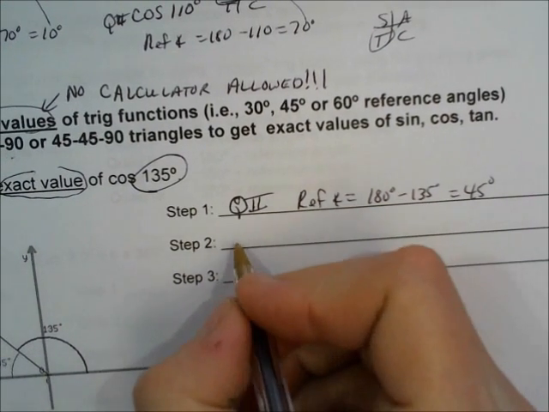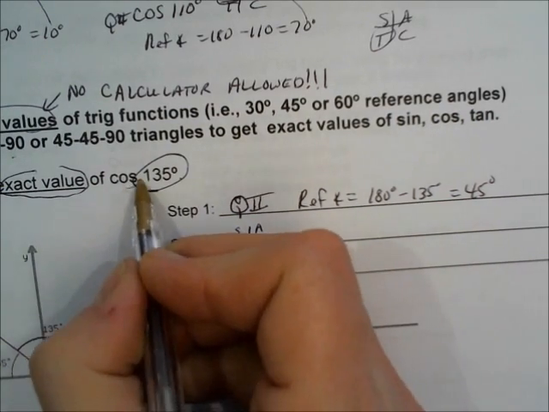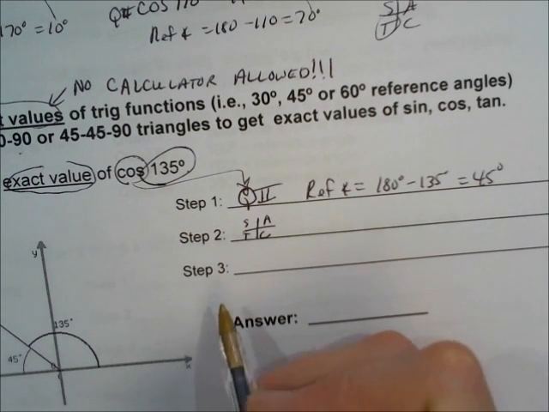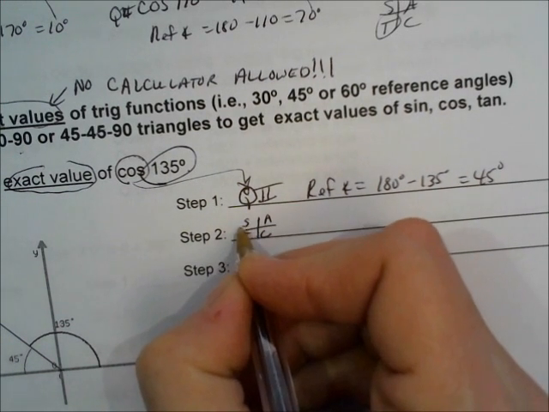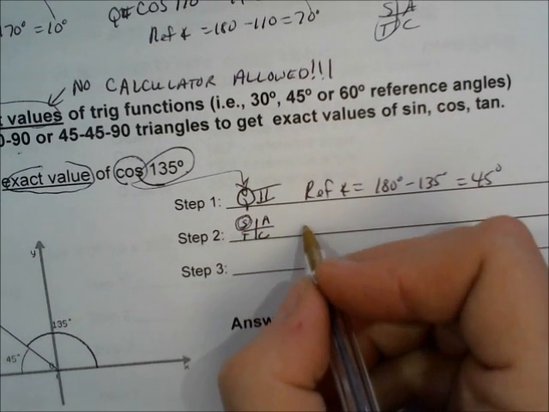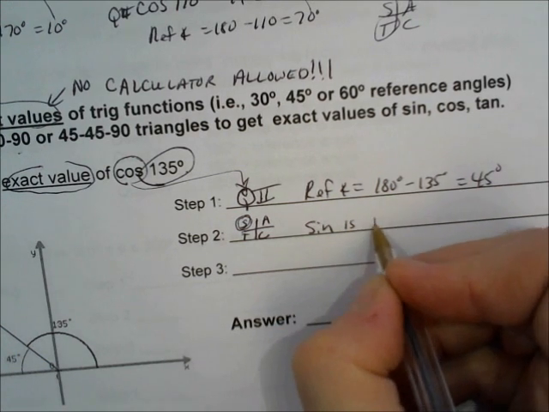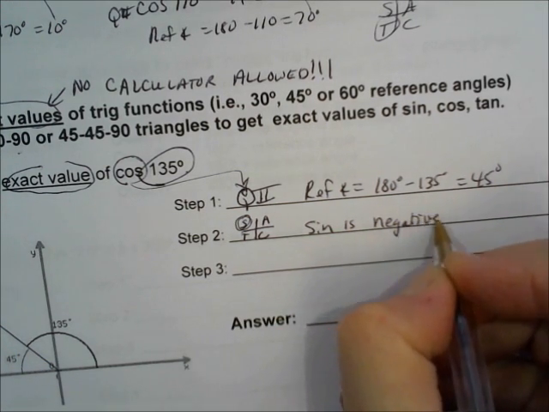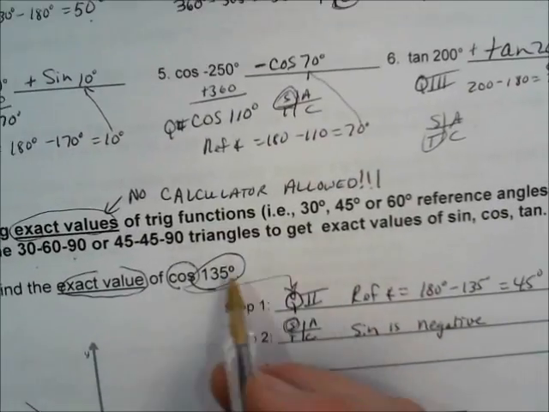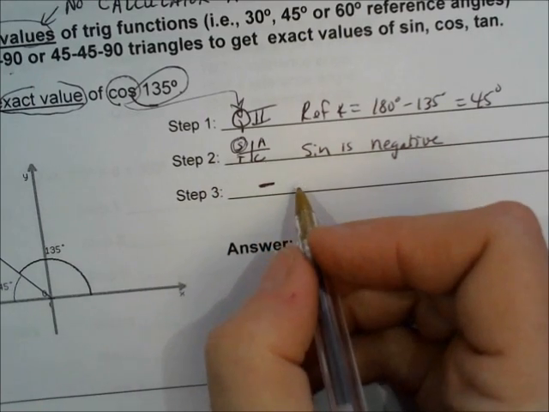Step 2 says, do the all students take chemistry to see whether the cosine of a quadrant 2 angle is going to be positive or negative. Well, in quadrant 2, only the sine is positive. So in step 2, it says the cosine is negative. And then in step 3, write a plus or minus in front of it. Well, because it's negative, we're going to write a negative.